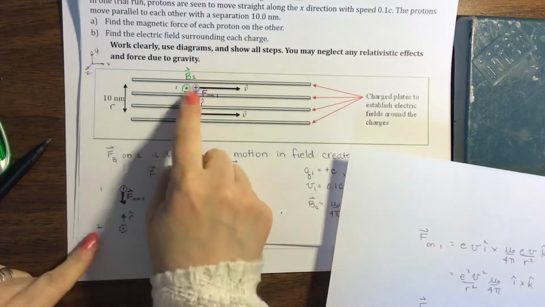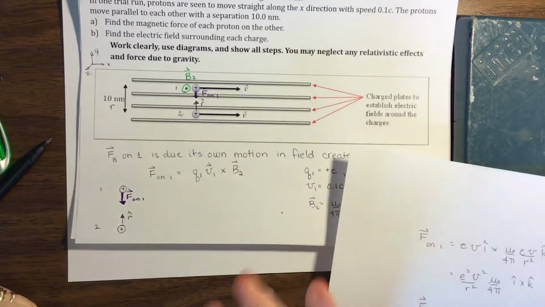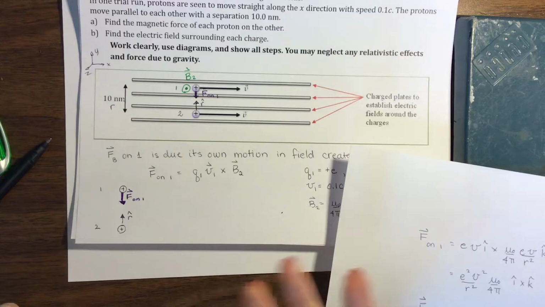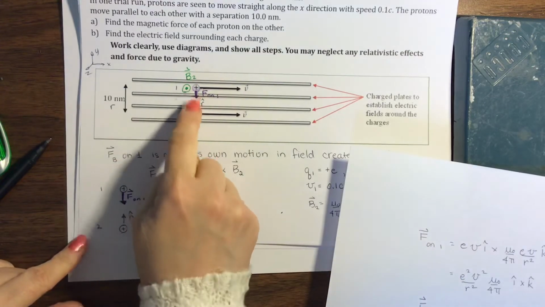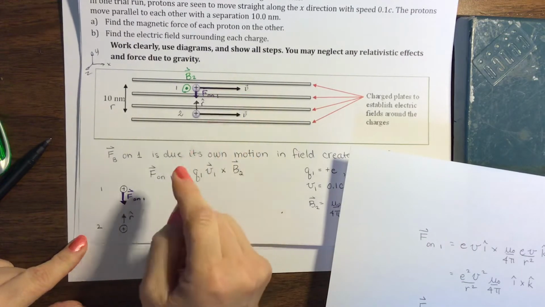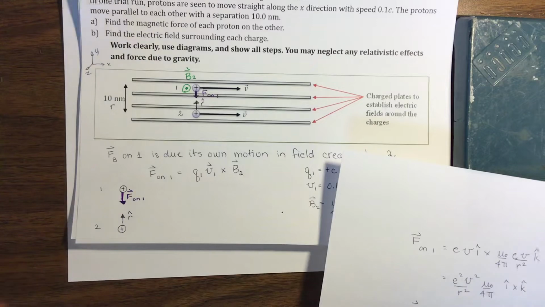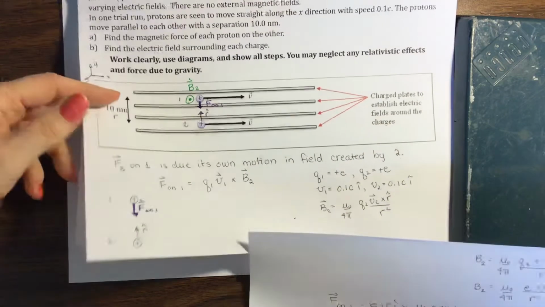So we see here this is a little bit similar to the work we did on two current carrying wires. We found when two wires carried current in the same direction they were attractive. Here we have two positive charges moving in the same direction. They experience an attractive force. That's not a surprising result because moving charge is what current is.